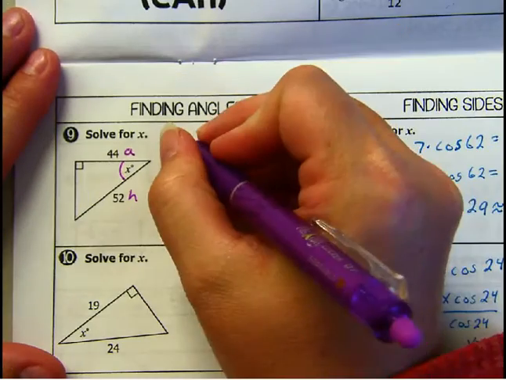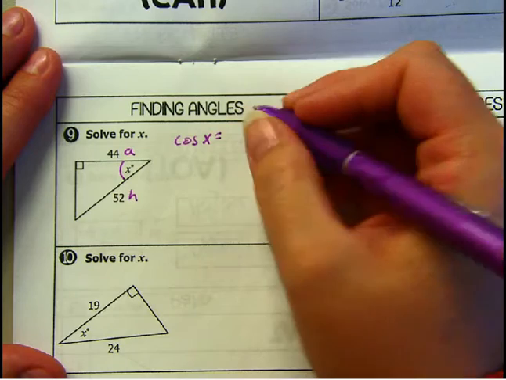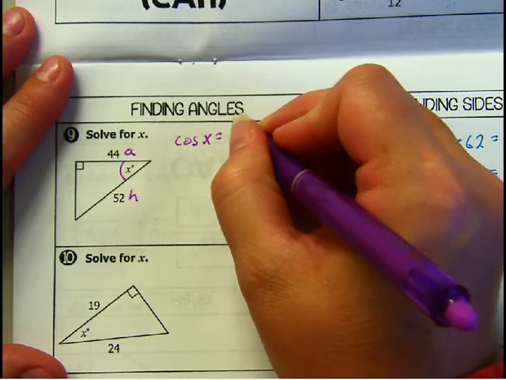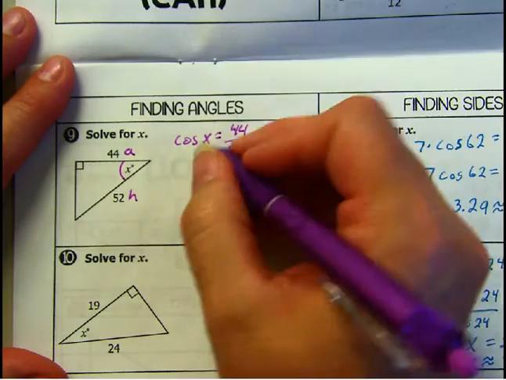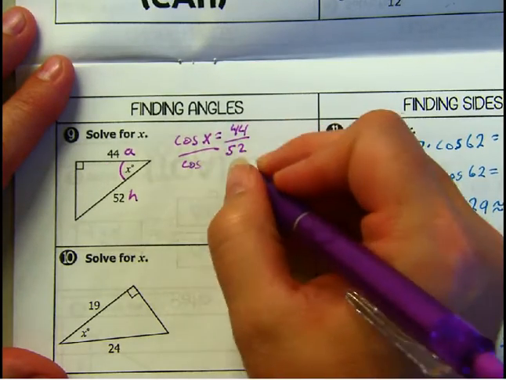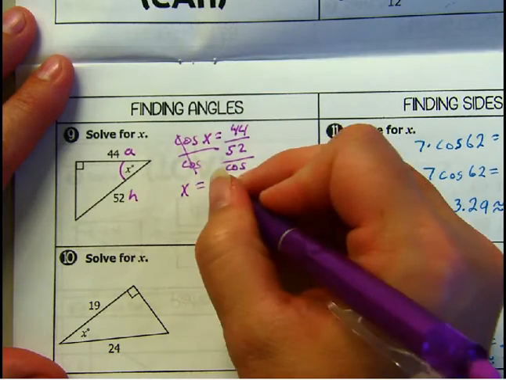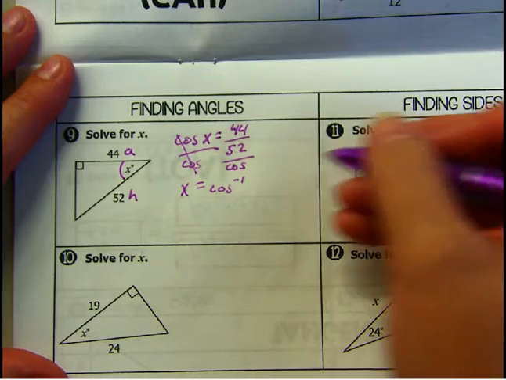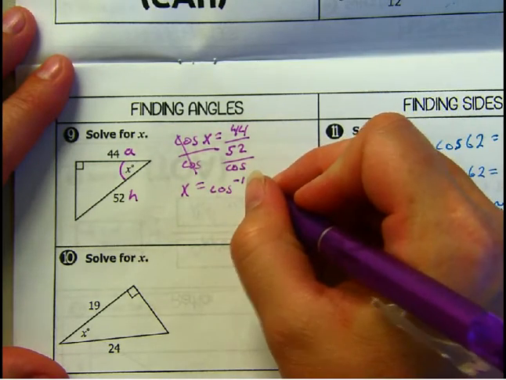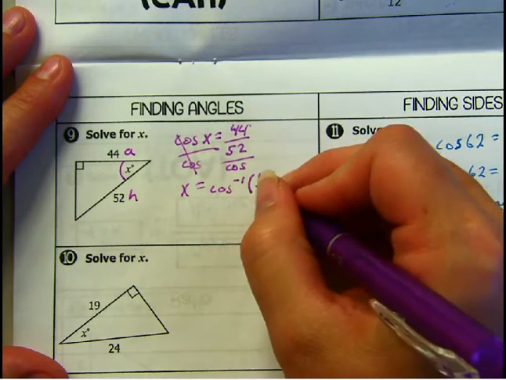So our equation is going to be cosine of x equals the adjacent, which is 44, over the hypotenuse, which is 52. To solve for x, we're going to divide by cosine on both sides. So we end up with x equals cosine to the -1, remember we're moving that up to the top, times our fraction here, which is 44 over 52.